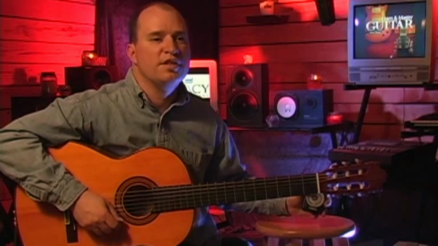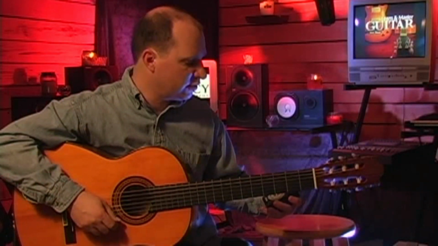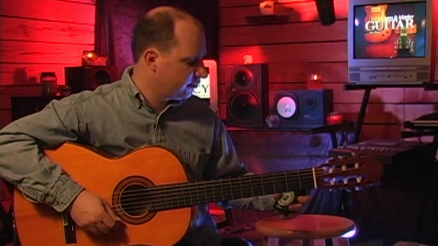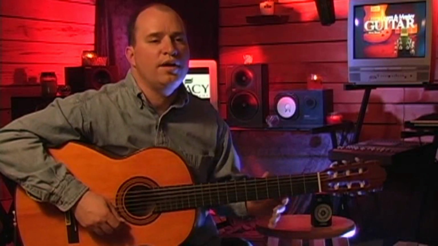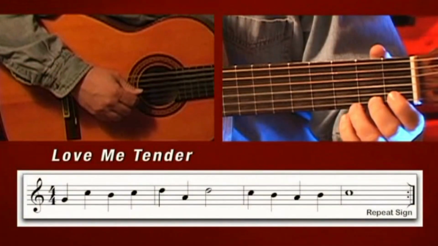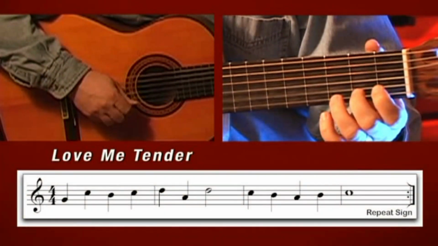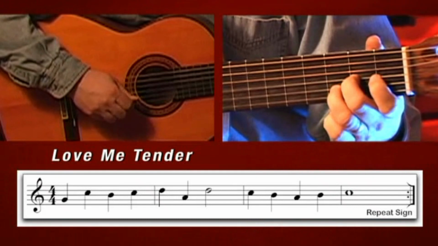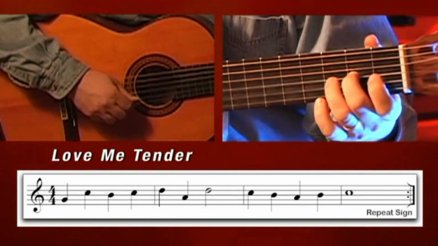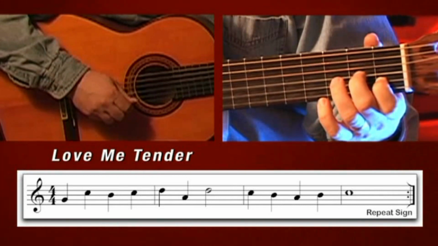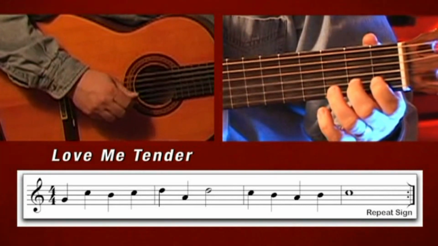Last one we need to do is Love Me Tender, or Aura Lee is the older name it was called. Let's put the metronome about right there. 1, 2, ready, go. Let's repeat this.